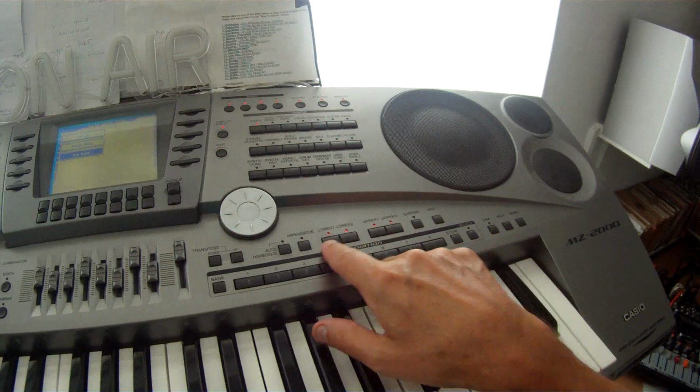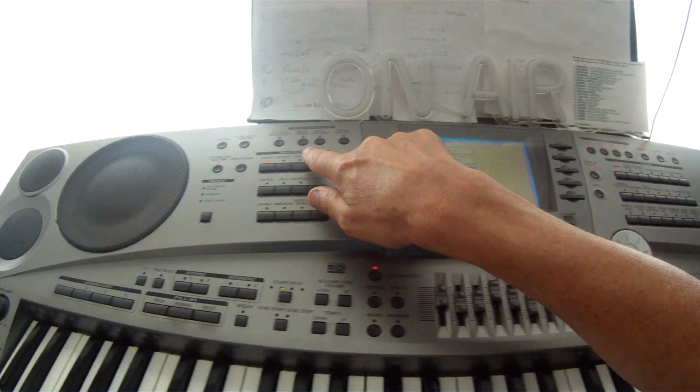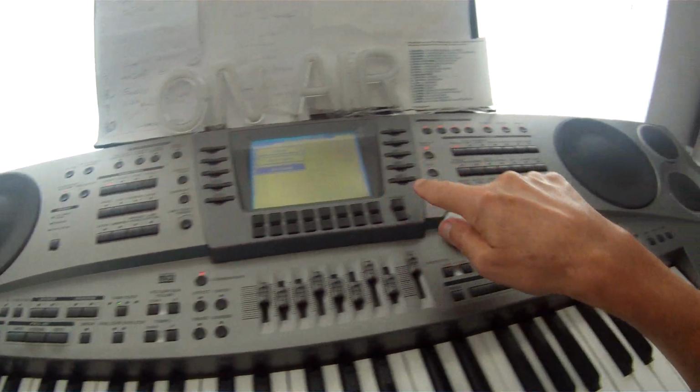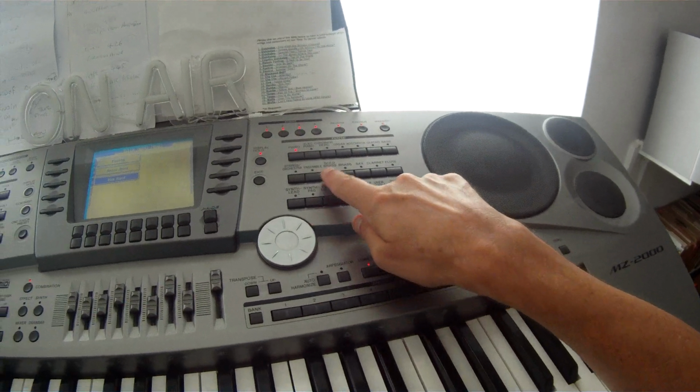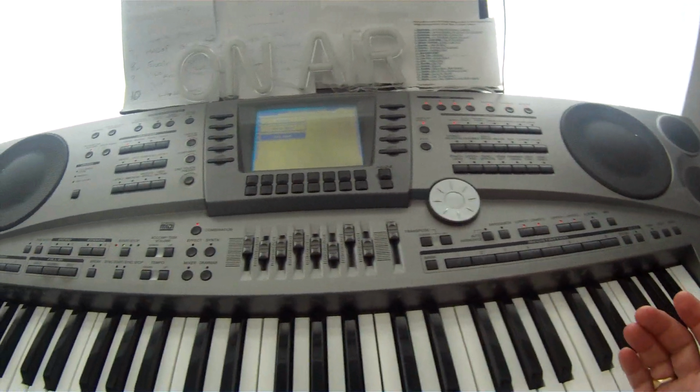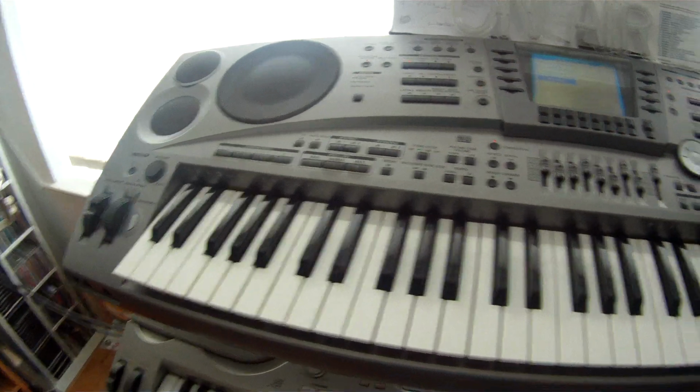There you go, all these little lights are changing at the time, staying on there obviously. There we go, the organs.